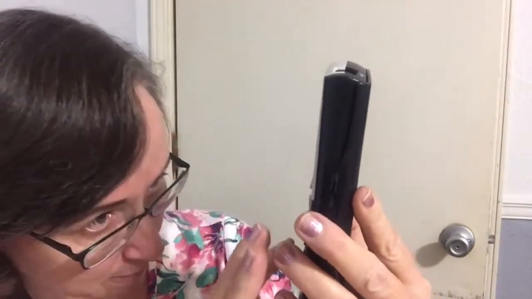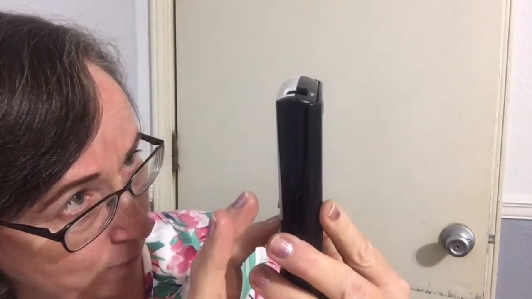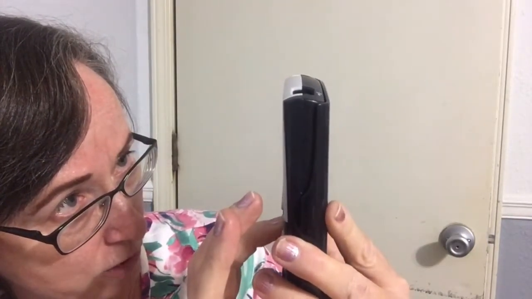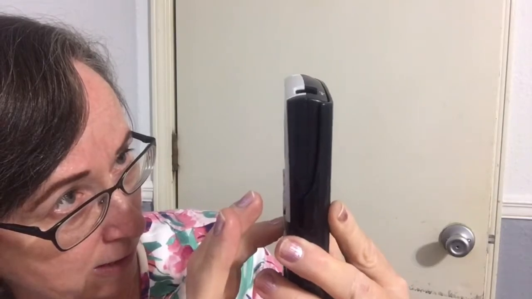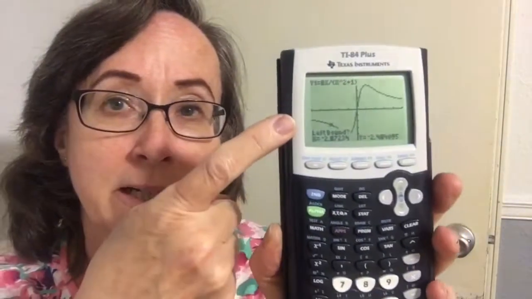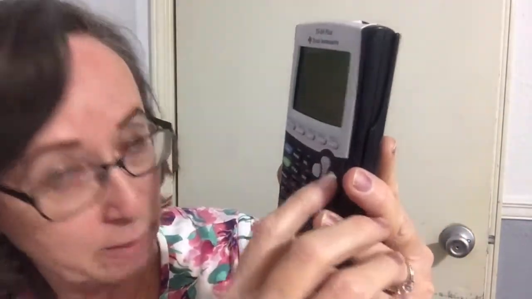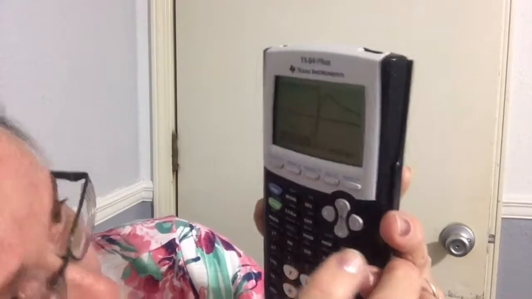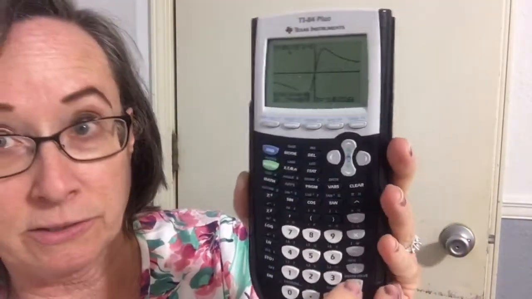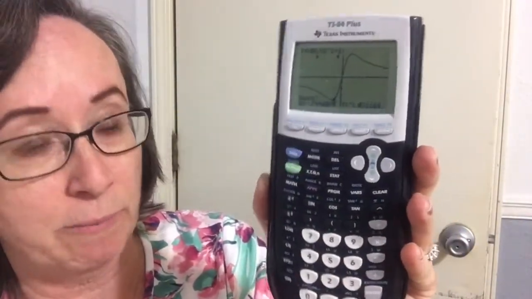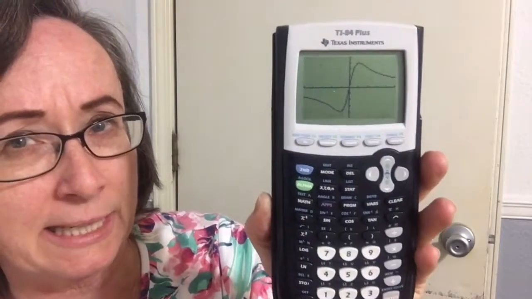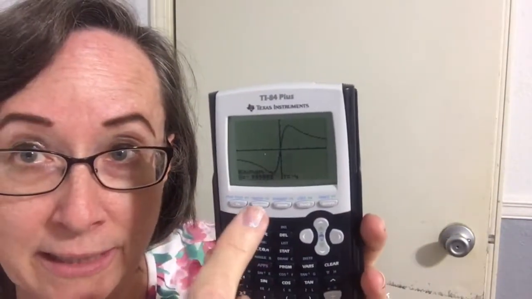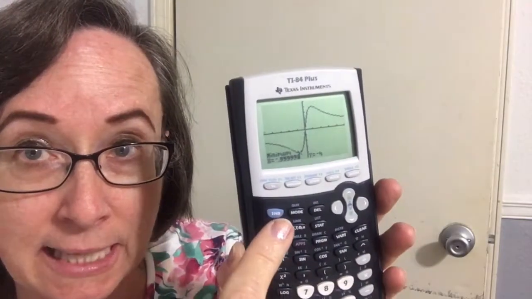I've got to move it a little bit so I can even see where my cursor is, and my cursor was kind of close to the origin. So I'm going to move my cursor over here left of my minimum, and hit enter. I'm going to move my cursor over to the right of the minimum and hit enter again. And then, yes, I would like it to guess, so I hit enter again.